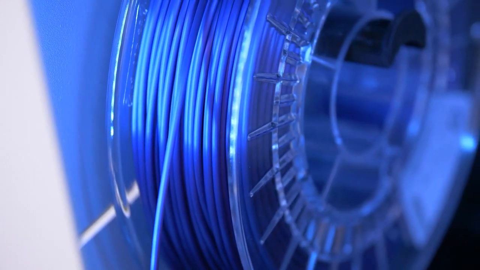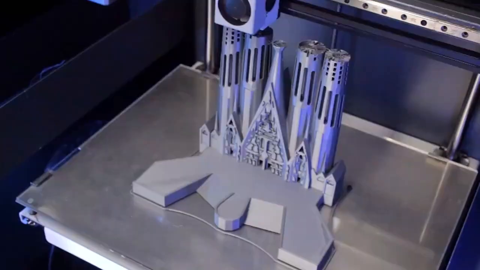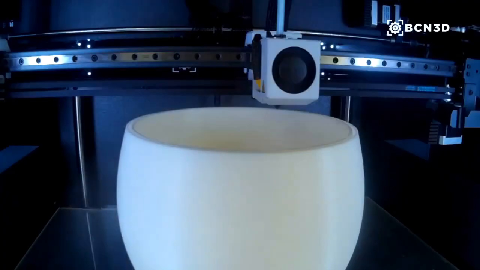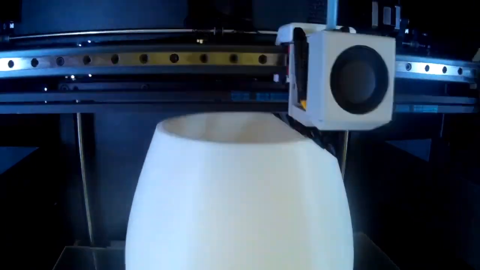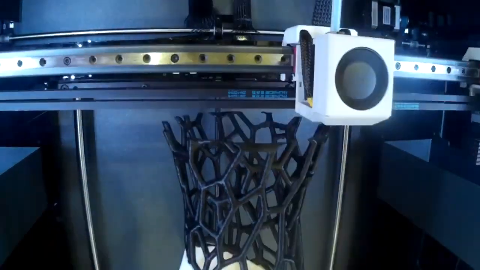Second one, the filament. Each material needs to be melted at a different temperature. For example, PLA melts at 200 degrees and ABS at 240 degrees. Therefore, printing with PLA instead of ABS will reduce energy consumption. And third one, print speed. While printing faster will significantly reduce the overall energy cost of the part, it will also increase the consumption per hour as the print heads will need more electricity in order to go faster.